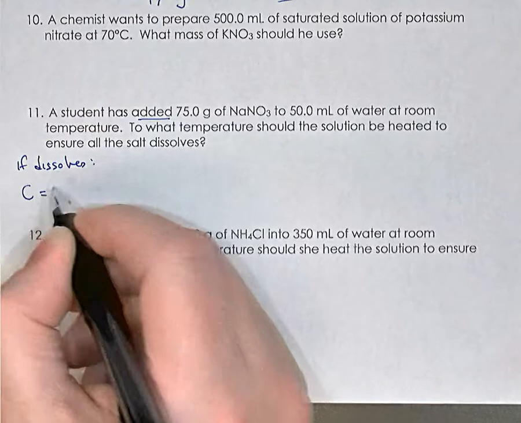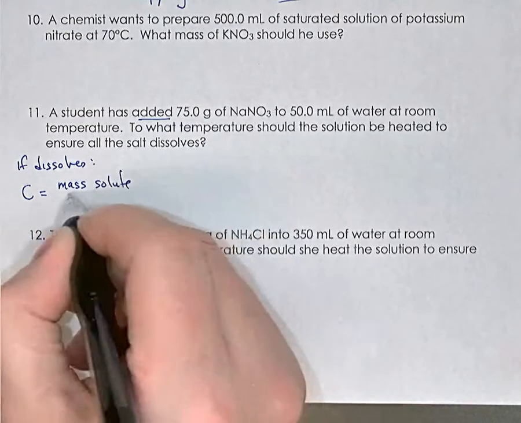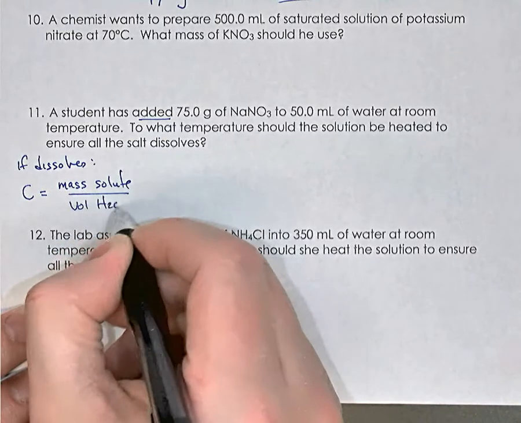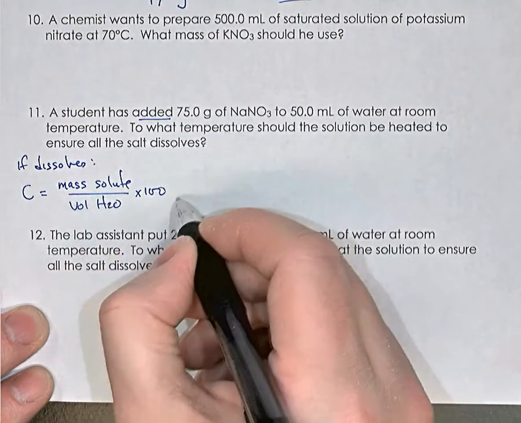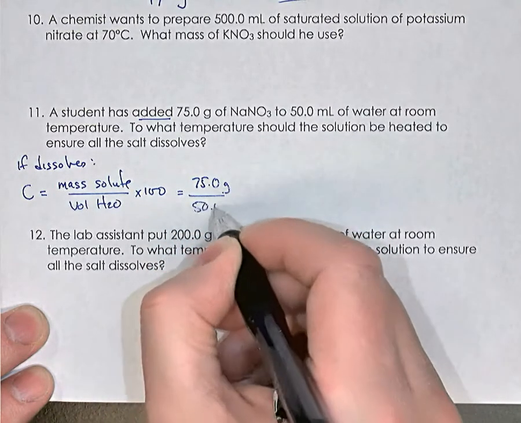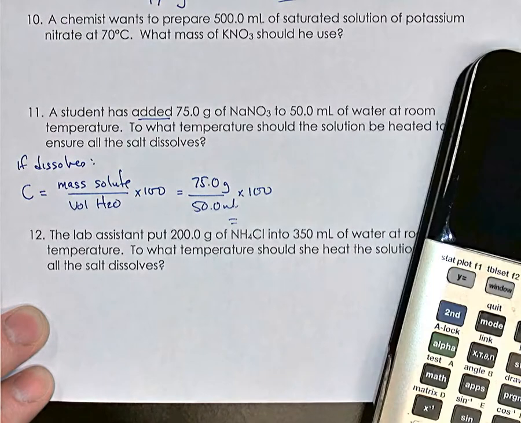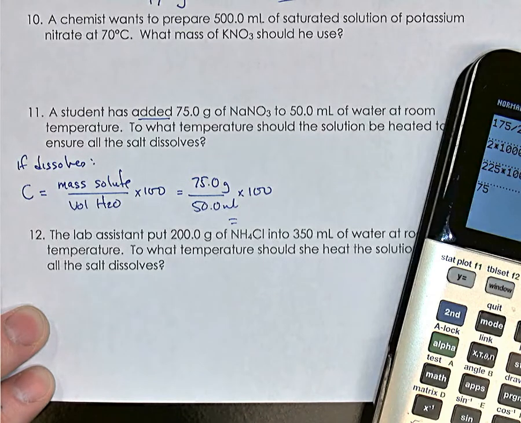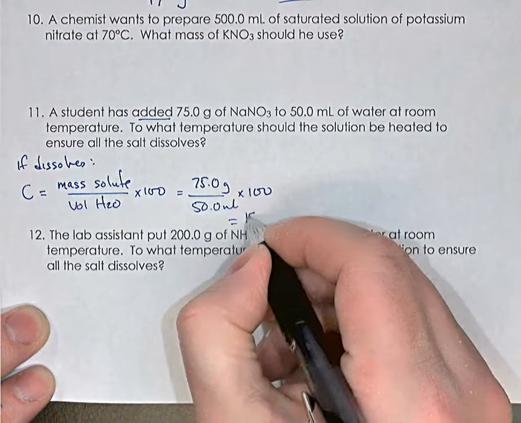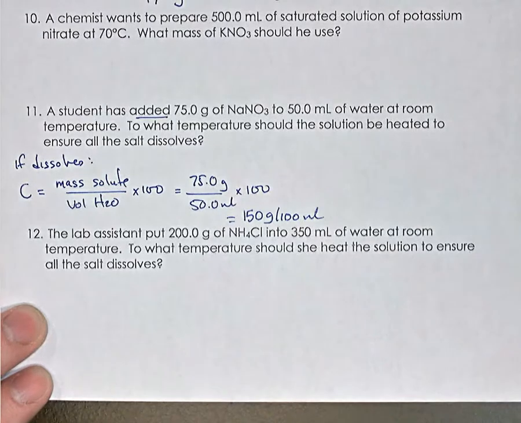If it dissolves, the concentration would be the mass of the solute divided by the volume of the water times 100. So it would be 75.0 grams divided by 50.0 milliliters times 100. That's going to be 150, I think. 75 divided by 50 times 100 is 150 grams for every 100 mL. So if the salt were to dissolve, that would be the concentration.